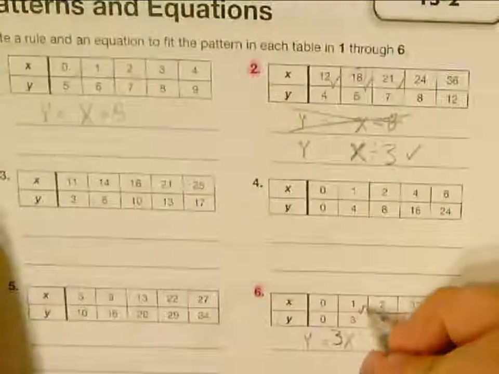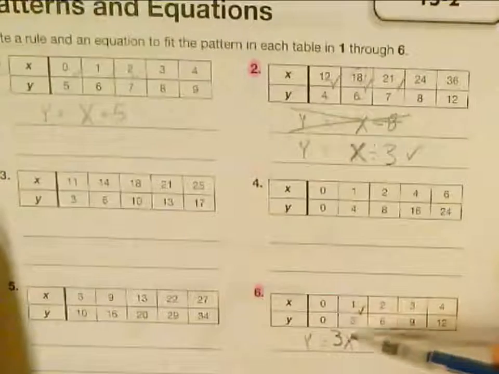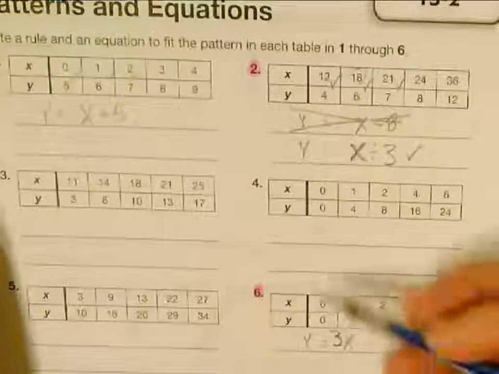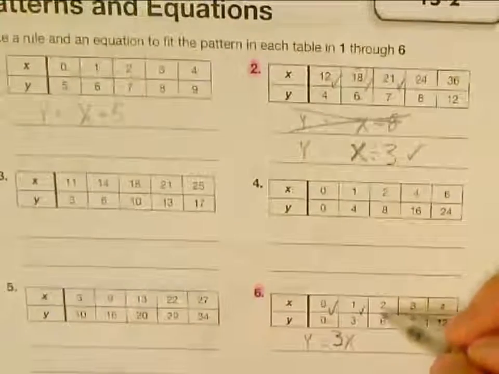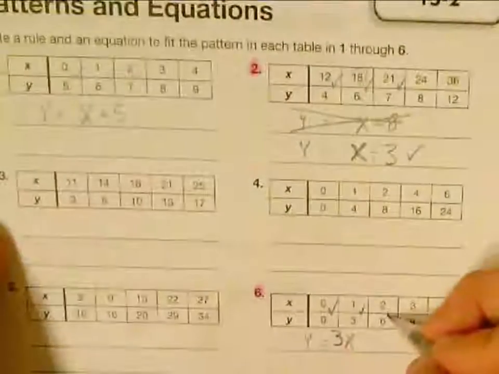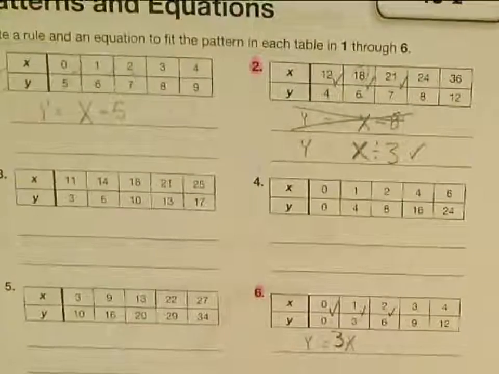Let's double check this point works. Let's go back to the 0, 0. 3 times 0 is 0, which means this one also works. We have to check one more point. When x is 2, 2 times 3, y is 6. That rule is also good.